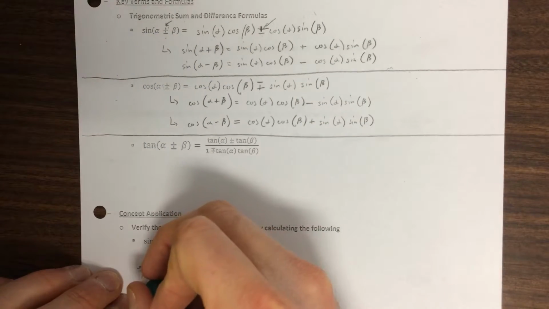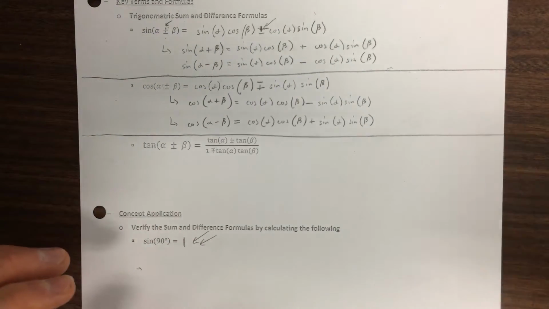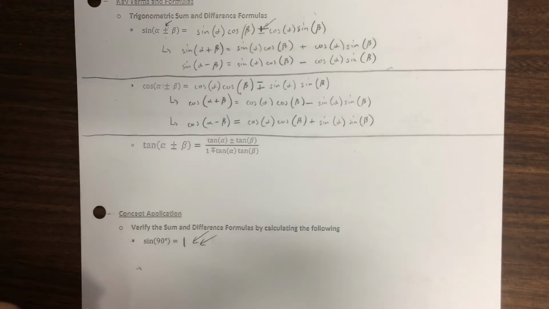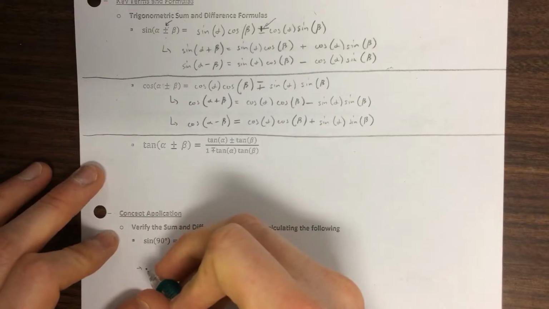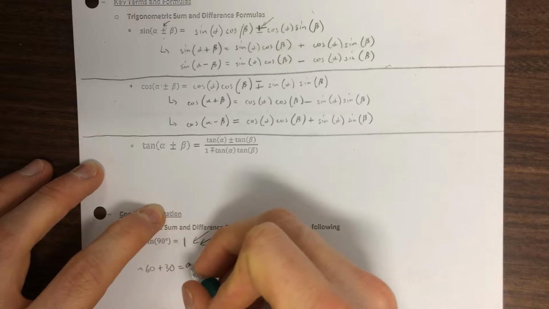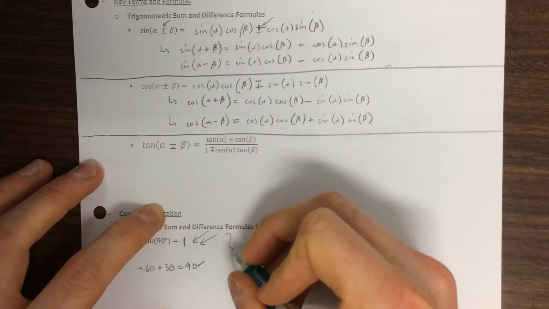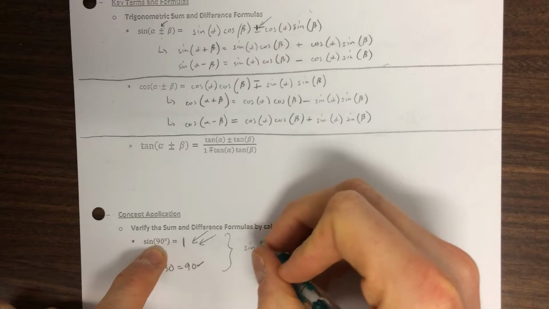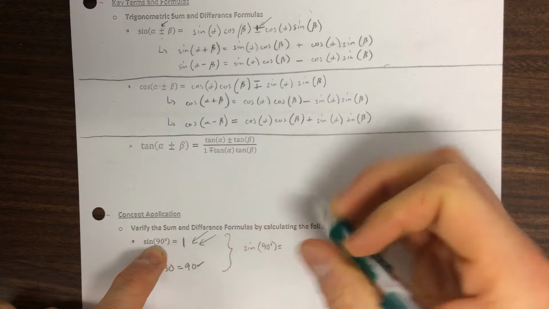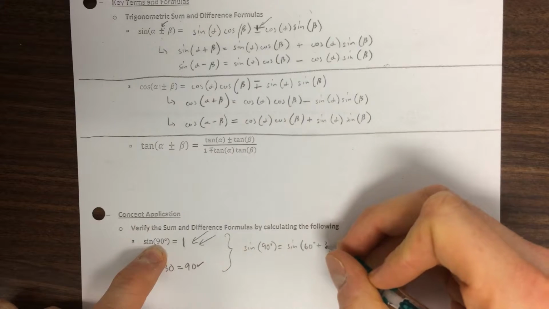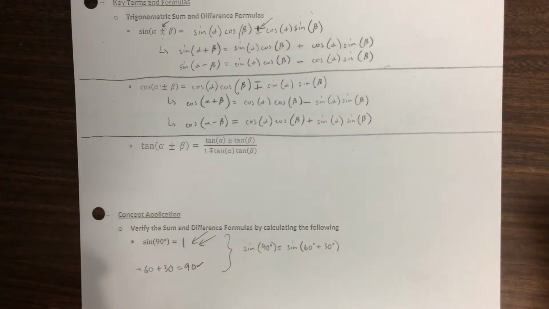So what we're going to say is we want 2 degree measures that if we add them together, we would get 90. Now the ones we did in class mainly were 60 and 30. If you add 60 and 30, you get 90. So what this means is sine of 90 degrees is equal to sine of 60 plus 30.